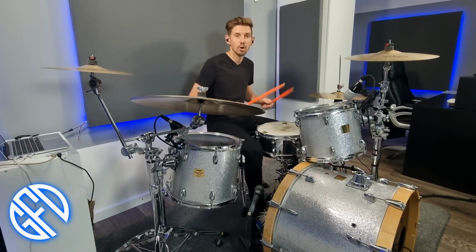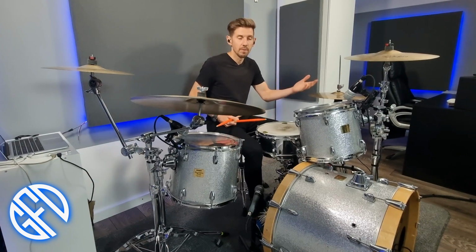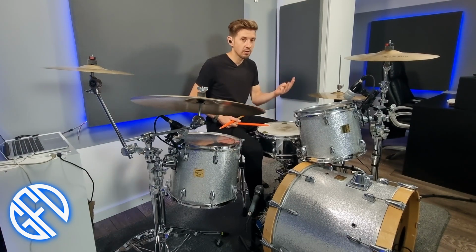What about fills? Well, it doesn't sound very comfortable or good when we suddenly go into a 16th note or 8th note fill from a triplet based one. So in other words, 3s work well with 3s, or maybe 6s, but they're not going to work so well with 4s or 2s. So what fills will we do?